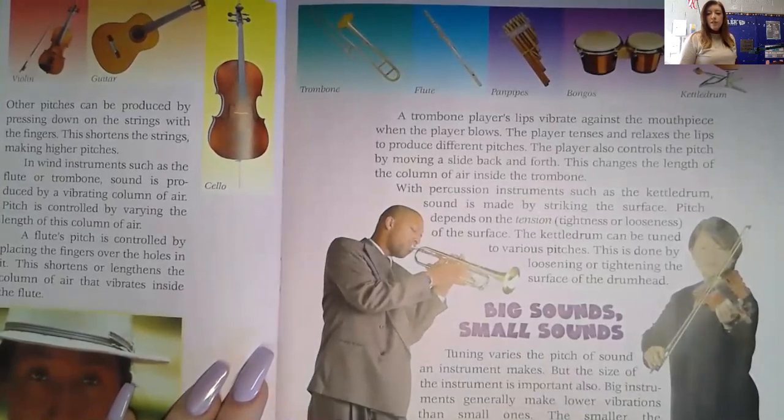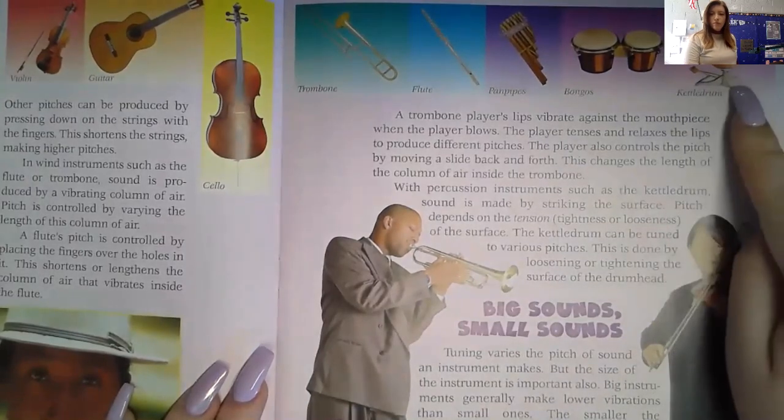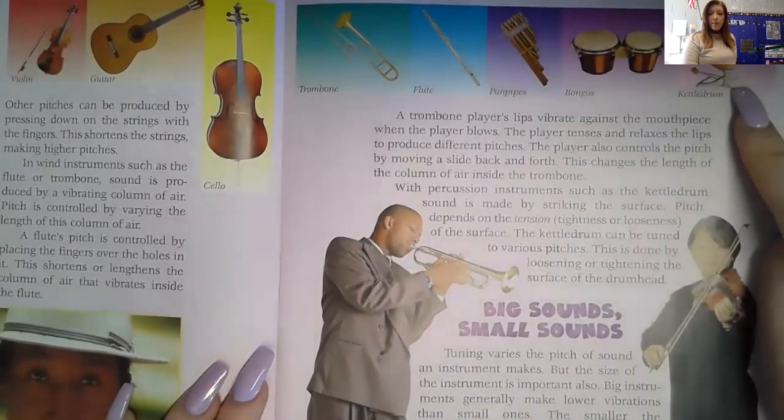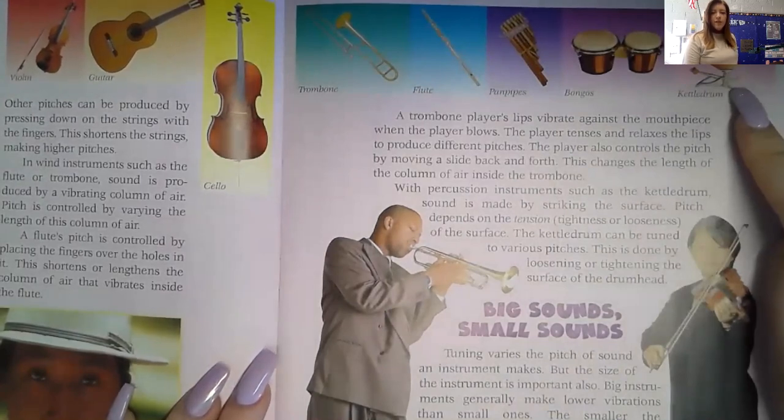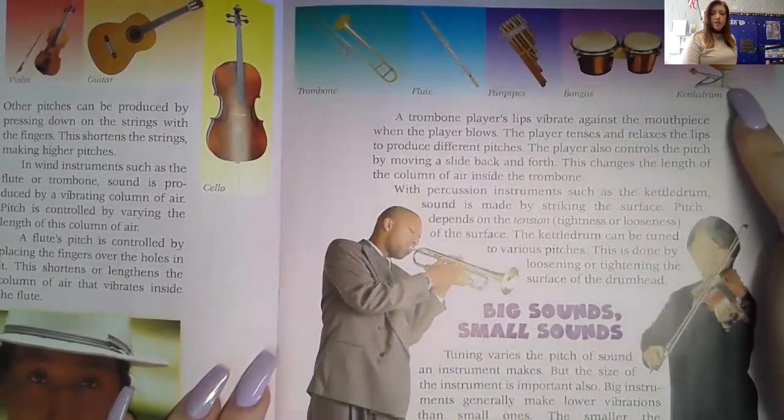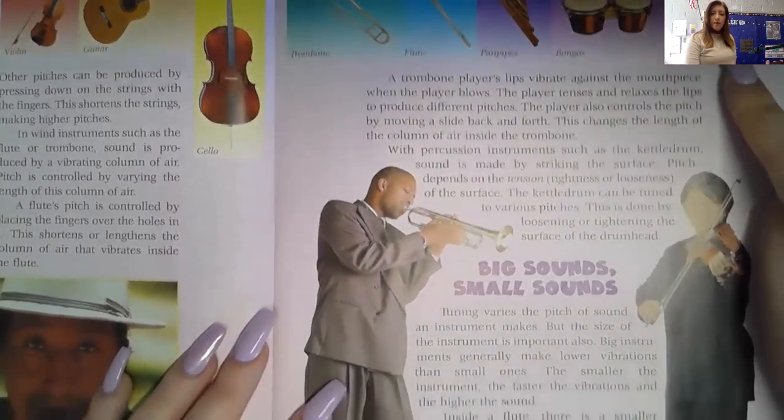With percussion instruments such as the kettle drum, sound is made by striking the surface. Pitch depends on the tension, which is the tightness or looseness, of the surface. The kettle drum can be tuned to various pitches. This is done by loosening or tightening the surface of the drum head.